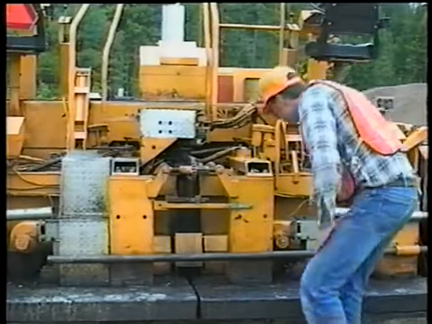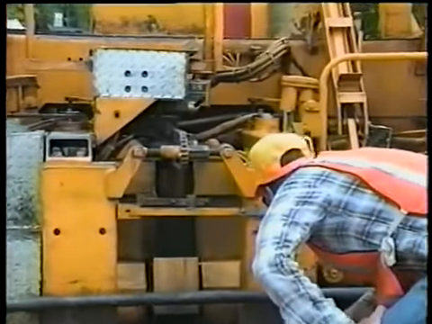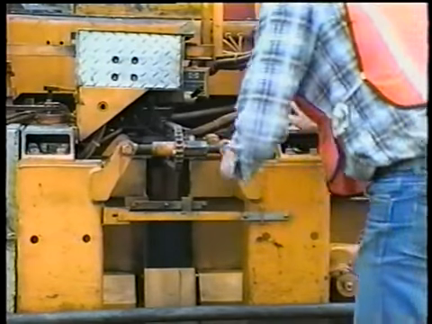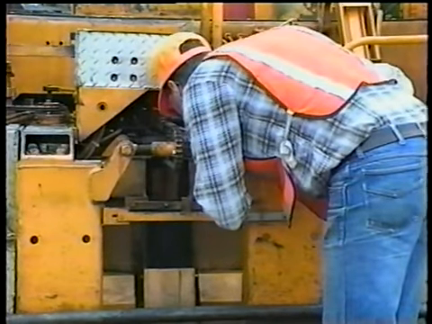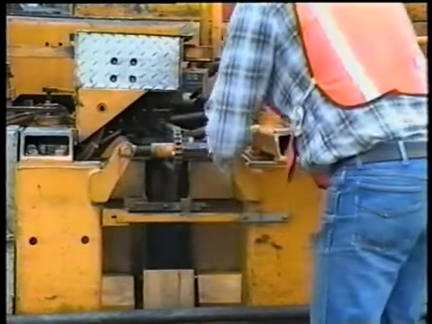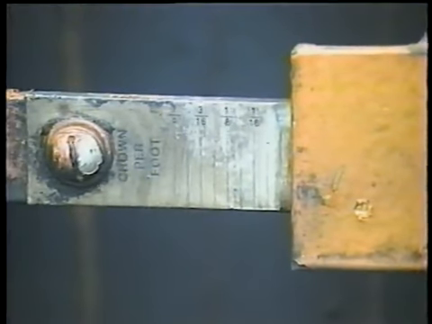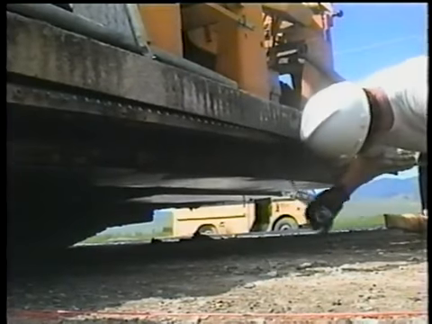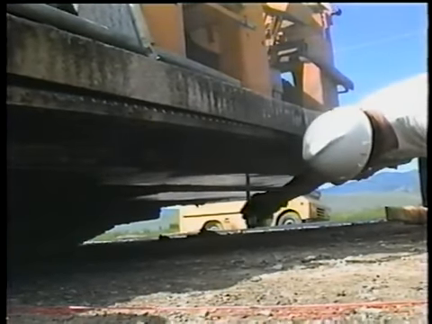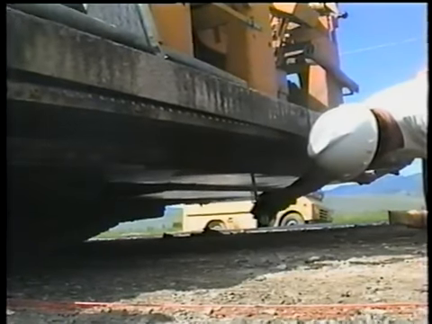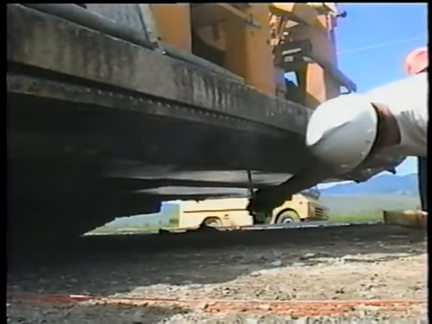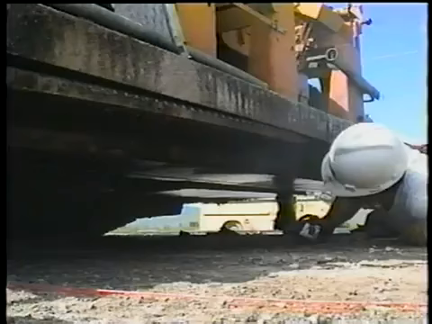You should also check into the adjustment of the screed. All pavers are equipped with adjustment bolts for the leading and trailing edge of the screed. Some pavers are also equipped with indicators so you can easily see the adjustment settings. The leading edge of the screed should be set slightly higher than the trailing edge, by about 10 millimeters initially. This presses the material under the screed where it is struck off, partially compacted, and smoothed.